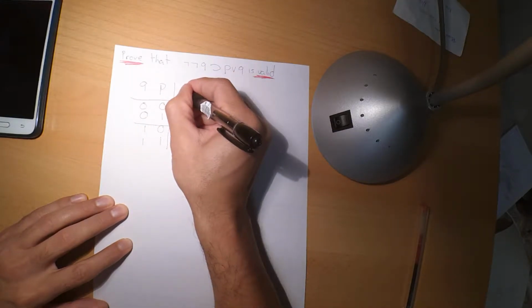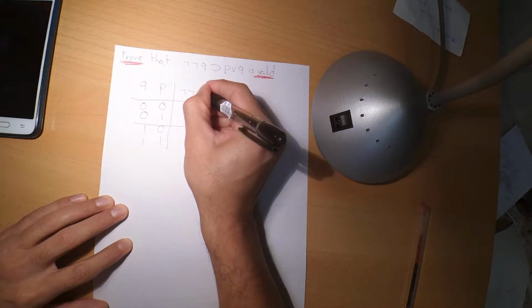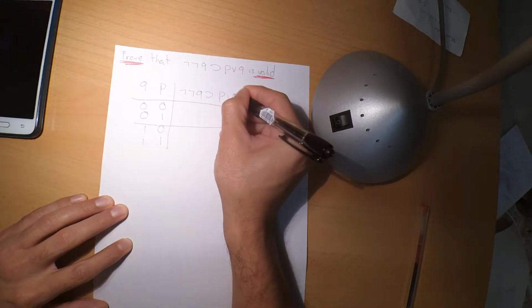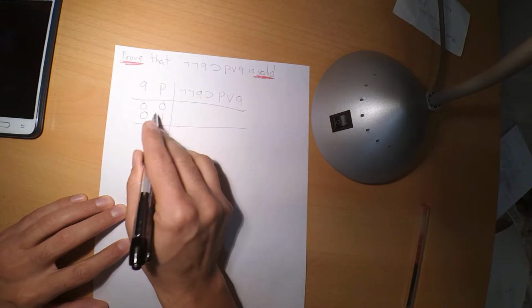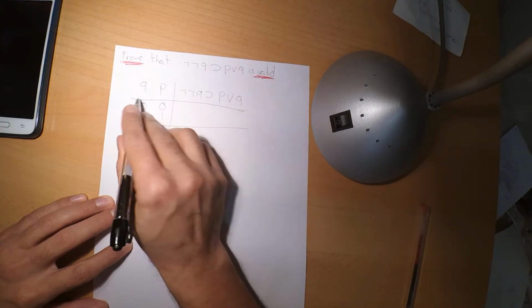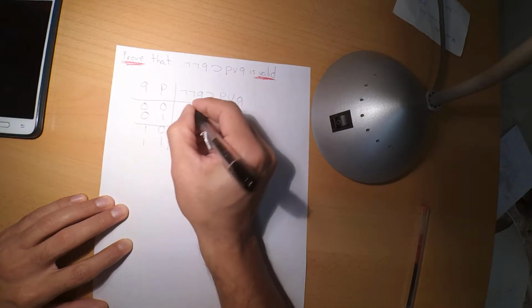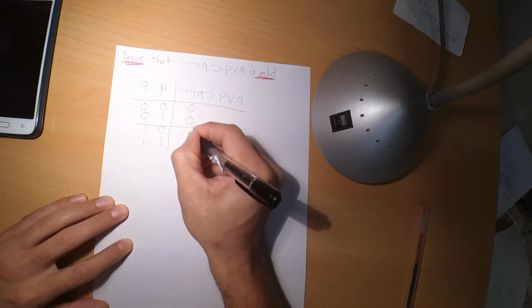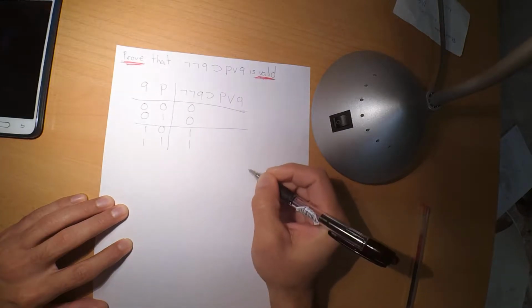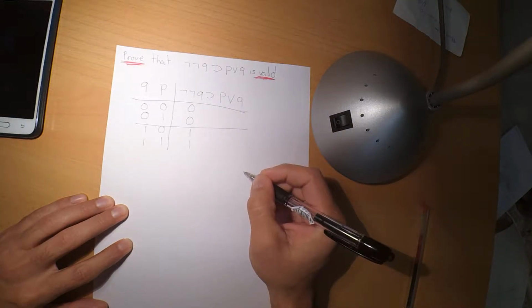Inside, we are going to put the formula, negation Q implies P disjunction Q. And then we start to work with this. The negation Q will be 0, 0, 1, 1.